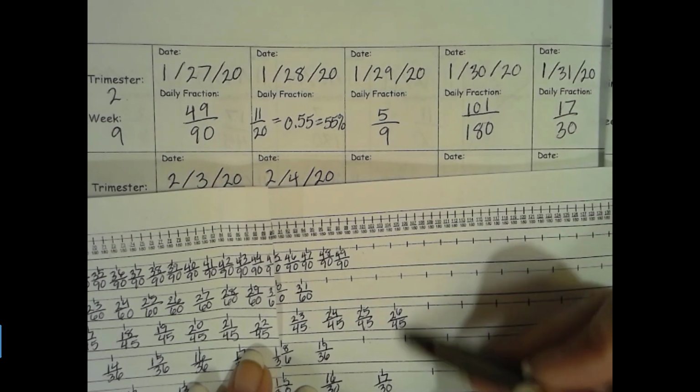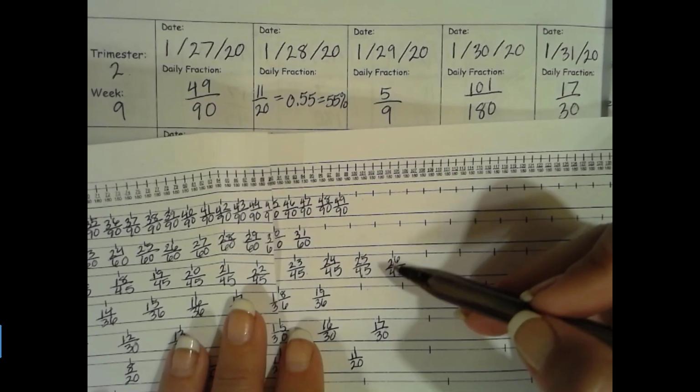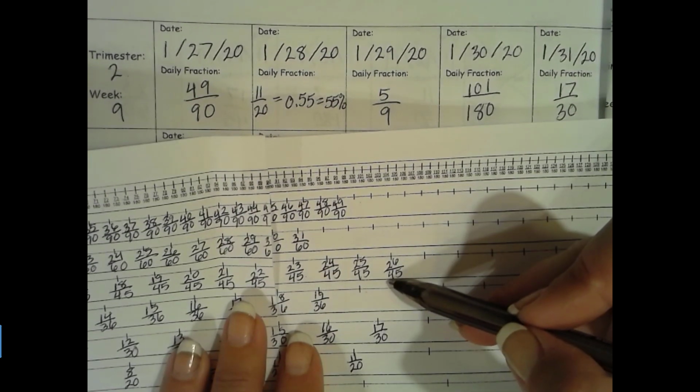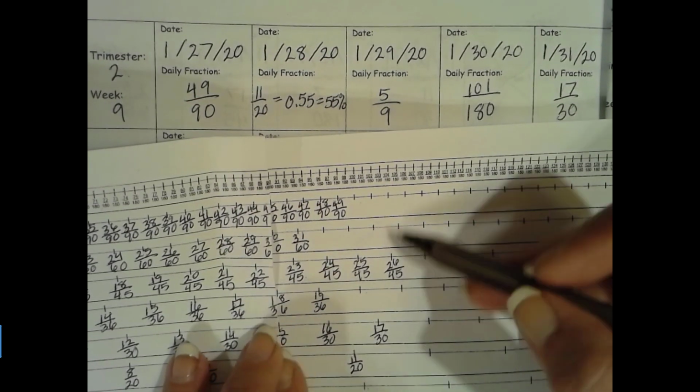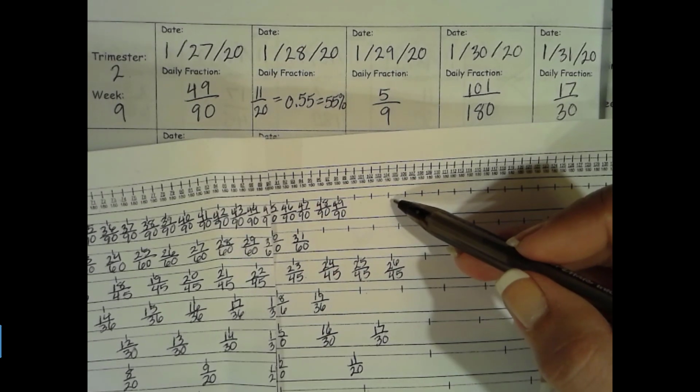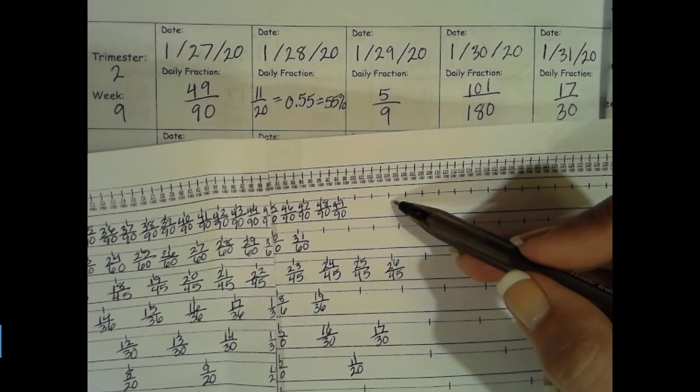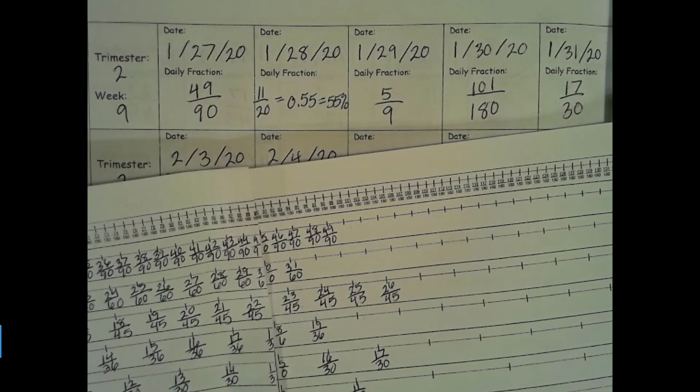Okay, and then today is 26/45. There are no lines lined up directly below it because it is our simplest form, or equivalent fraction in lowest terms. But we do have a line above it because there is an equivalent fraction in the 2's. 2 is a common factor, but 4 is our greatest common factor.